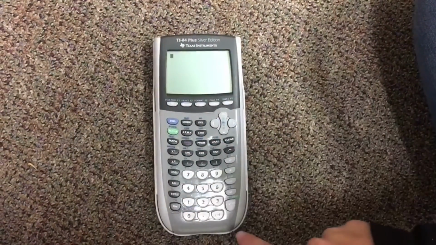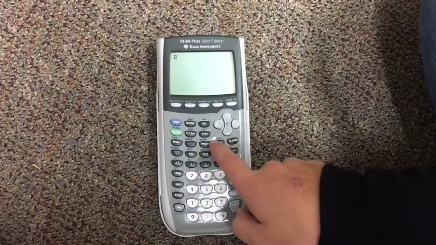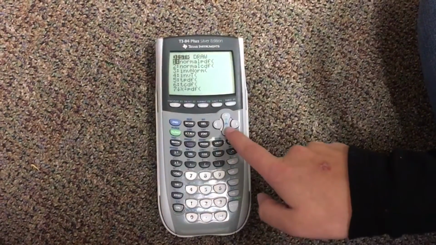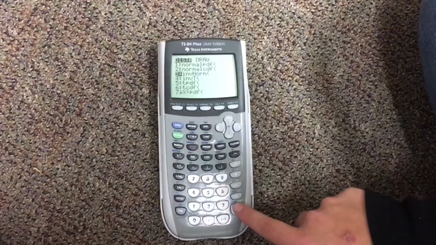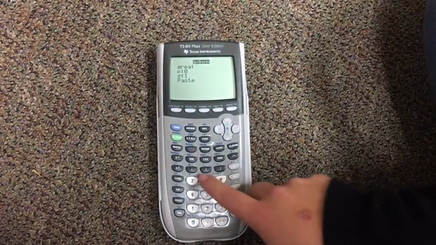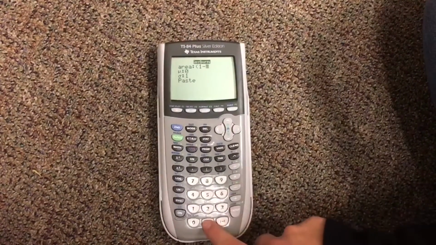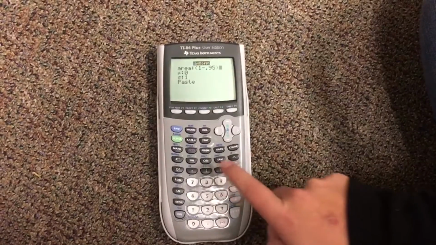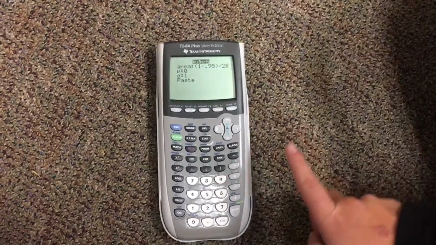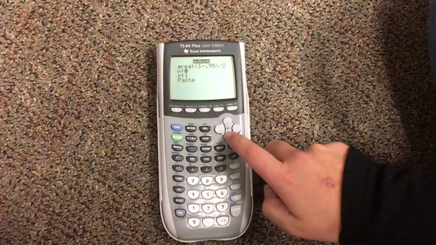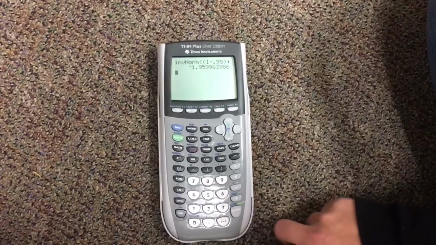Okay, so to find your z star, all you have to do is hit second and then vars, or distribution. And then you'll have this pop up. Stay on distribution, scroll down to invNorm. If you're looking at a 95% confidence interval, you go 1 minus 0.95. Make sure you have that in parentheses because then you're going to divide that by 2 because of your two tails at the end of a normal distribution. And you keep your mean and standard deviation the same. Hit paste, and you have that.